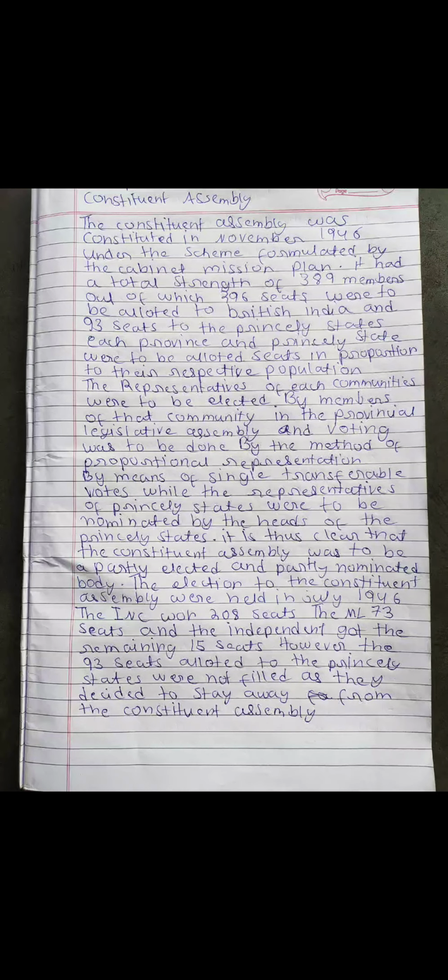While the representatives of the princely states were to be nominated by the heads of the princely states, when it comes to the princely states, there will be no elections. The heads of the princely states will directly nominate the representatives. All right. The Constituent Assembly is a partly elected and partly nominated body.